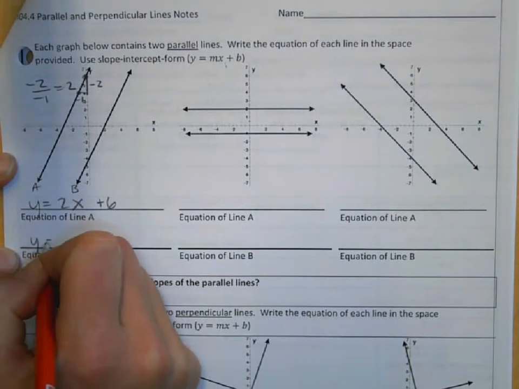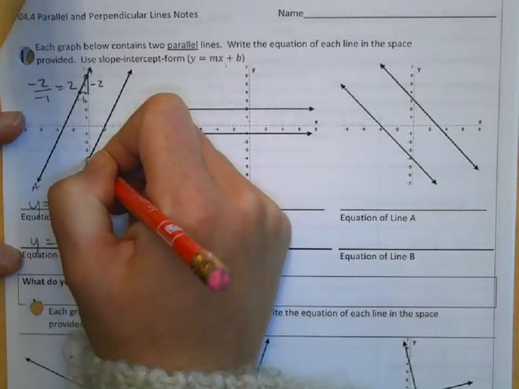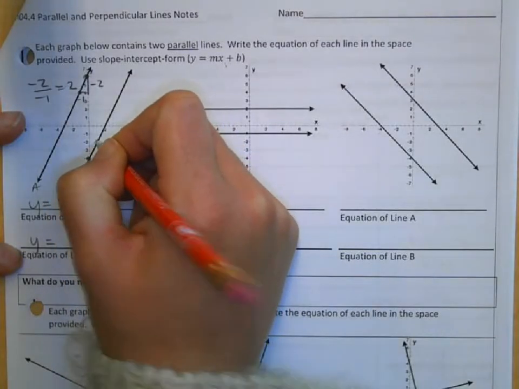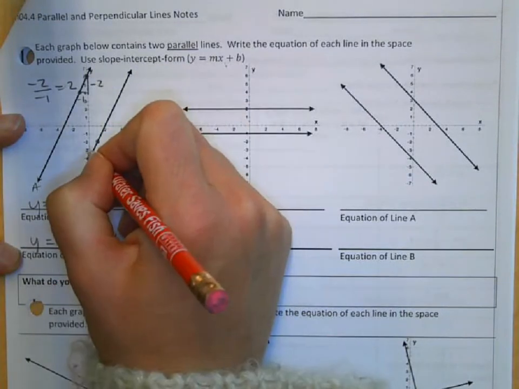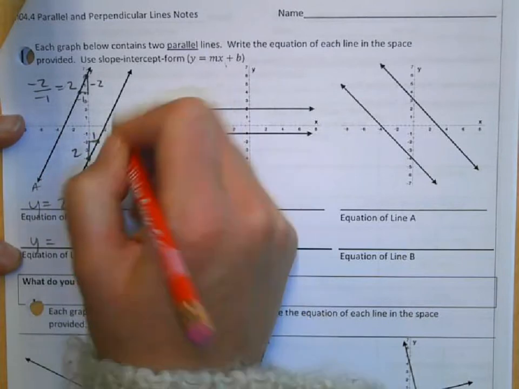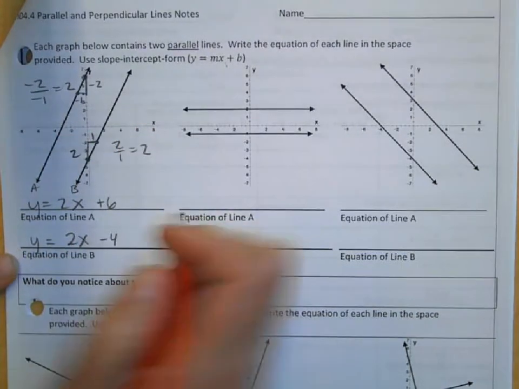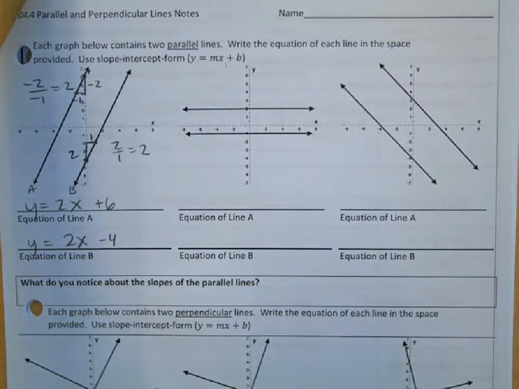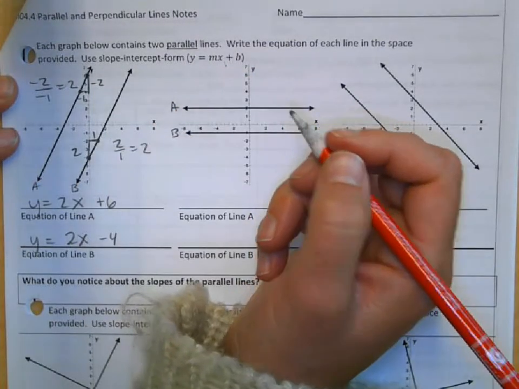Now, I'm going to have y equals, and we're going to go to our y-intercept first, which is at negative 4, and I'm going to go up to that next nice point, so negative 4 here, and we're going to go up 1, 2, and to the right 1. So 2 divided by 1 equals 2. So my two equations for that are y equals 2x plus 6 and y equals 2x minus 4.